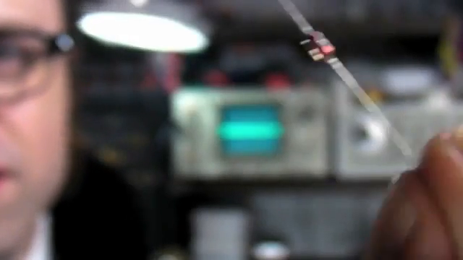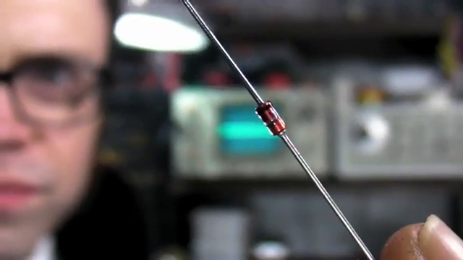But let's say you wanted to prevent an alternating signal from moving backwards. That could be accomplished with a diode.